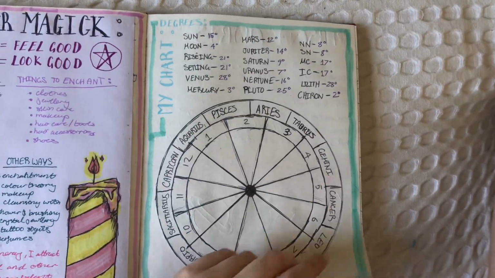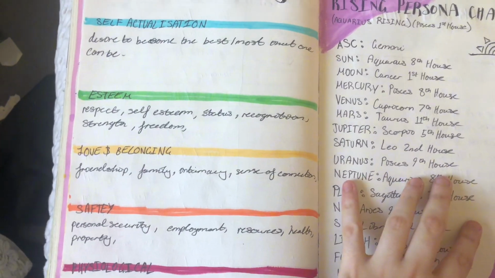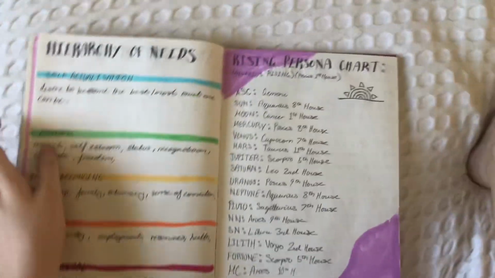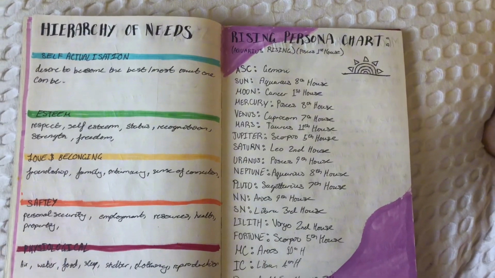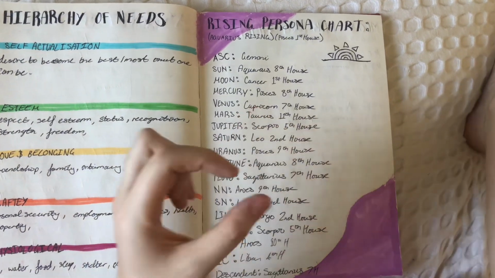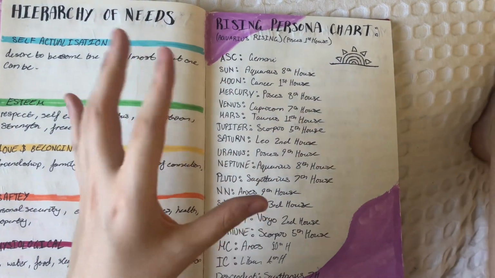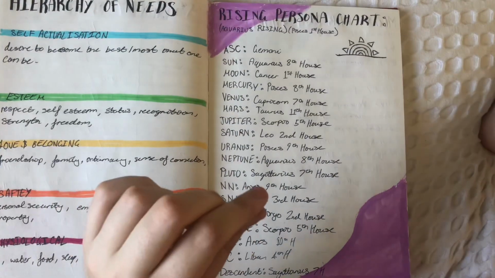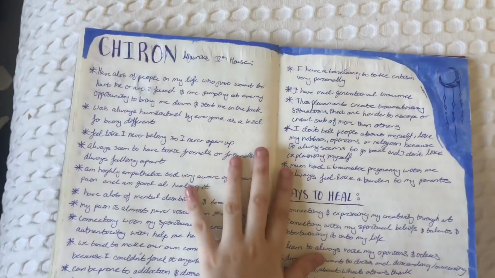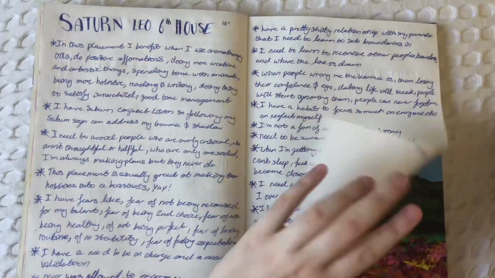I've got my chart. Hierarchy of needs, which is more psychology than anything. Rising persona charts. This is something I just figured out was a thing about a few months ago. It's basically, if you were to put a magnifying glass up to all of your astrological placements and zoomed in, they all have their own natal charts to every planetary placement. It's a thing. I've got stuff about my Chiron placement, stuff about my Saturn placement. There's a lot of writing, like I said.